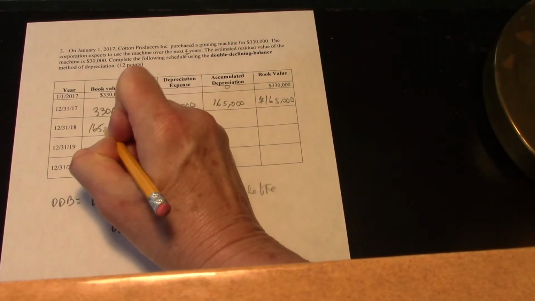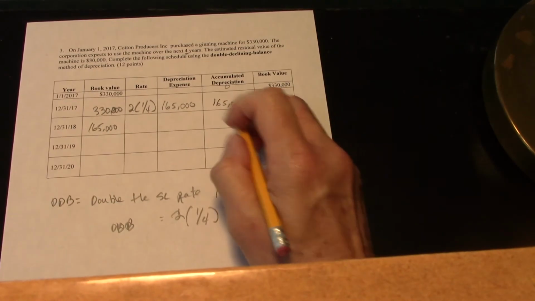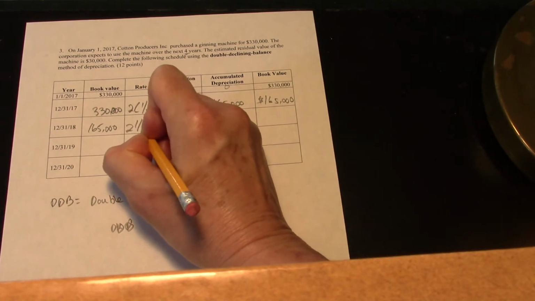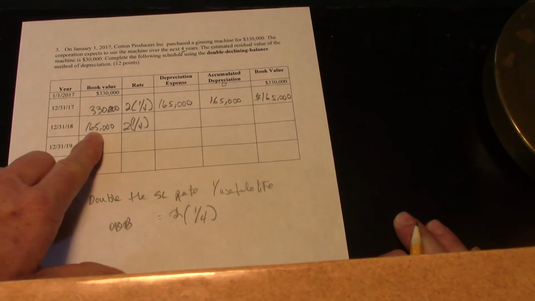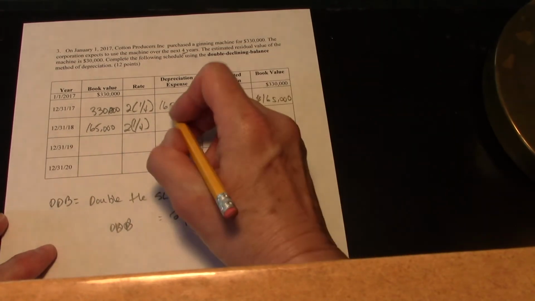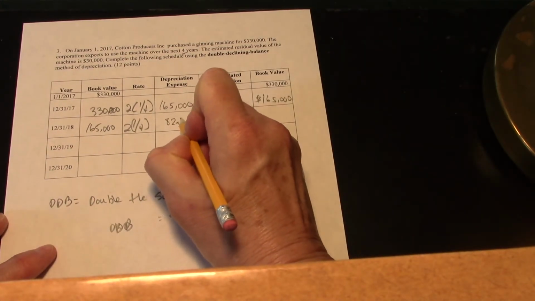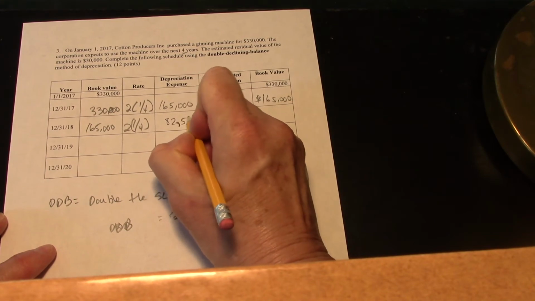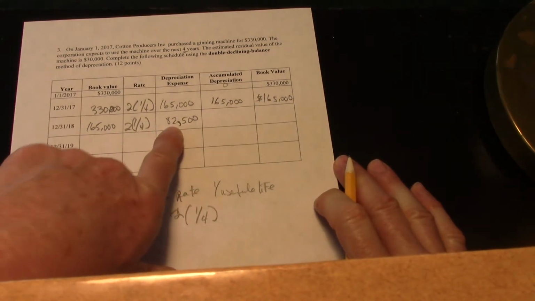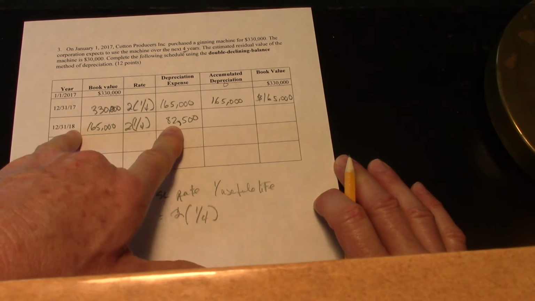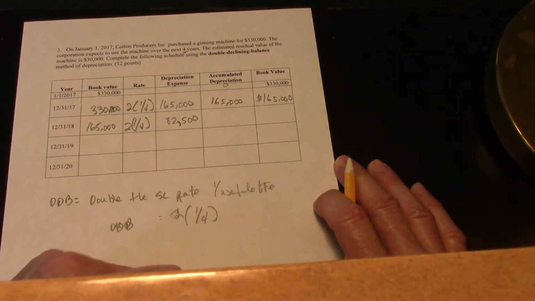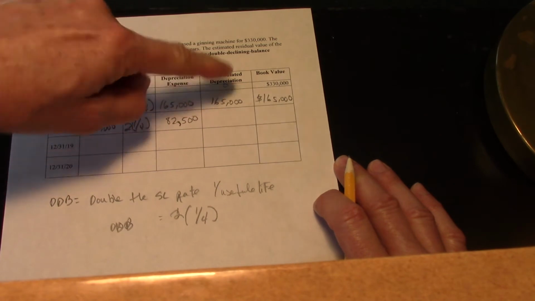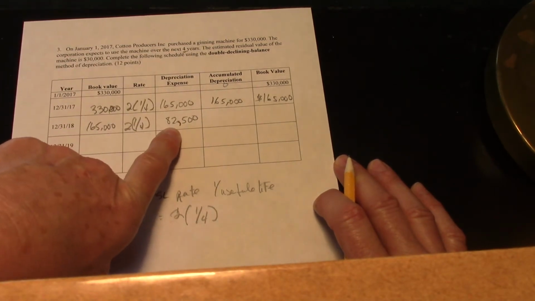165 times 2 1/4, or a half. So half of 165 is 82.5. All right, so that's my depreciation expense for the year 2018. My accumulated depreciation I have to add, right? It's my old accumulated depreciation plus my new depreciation expense.